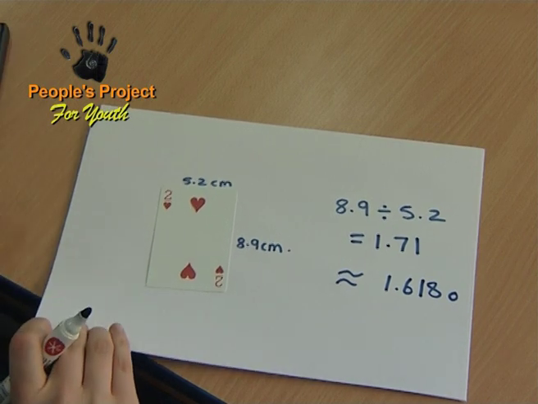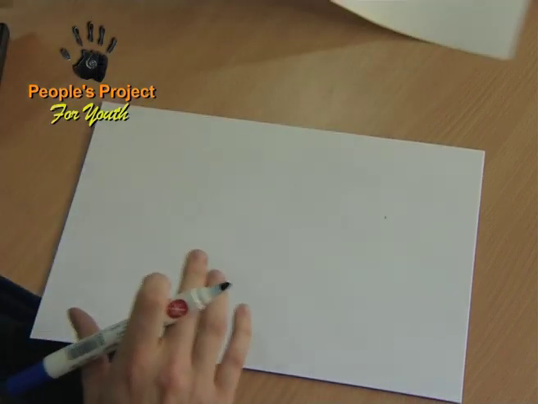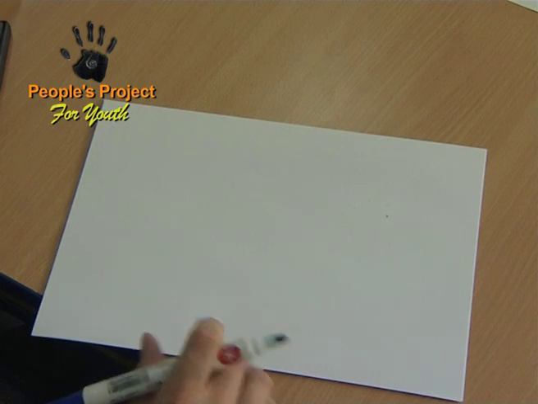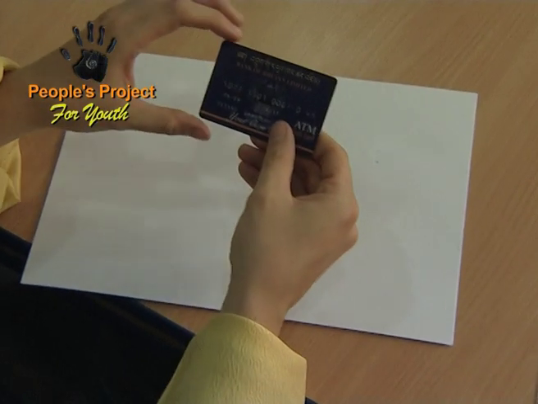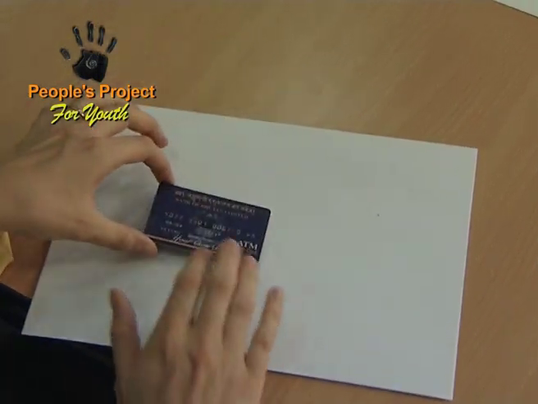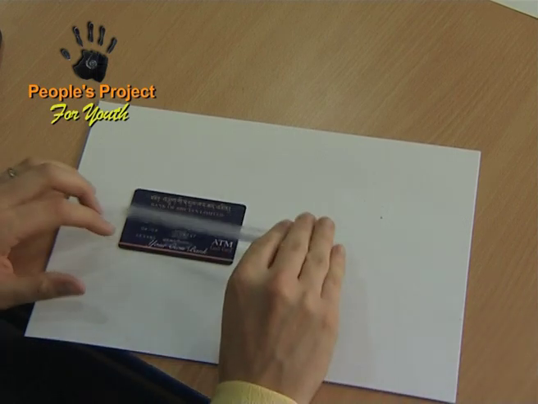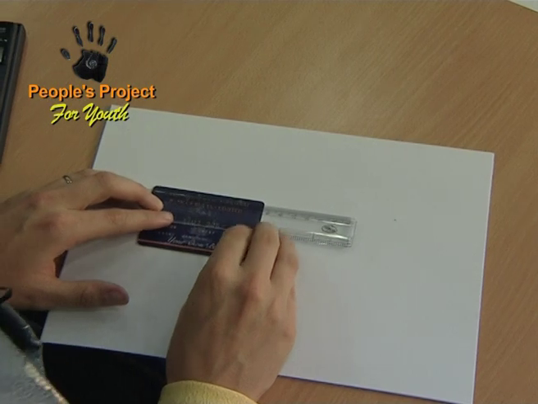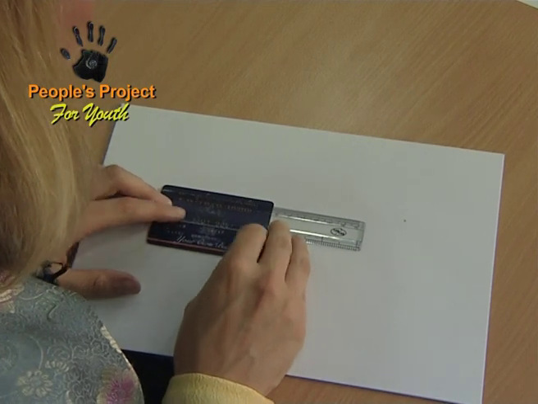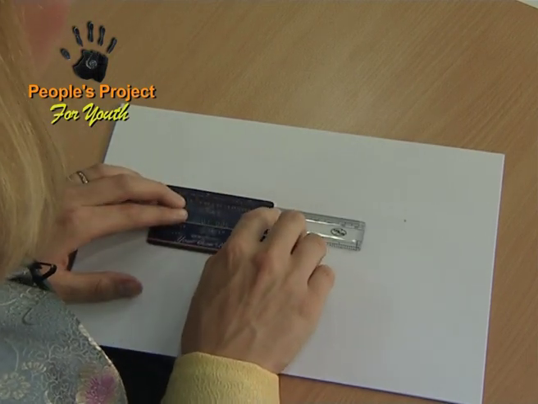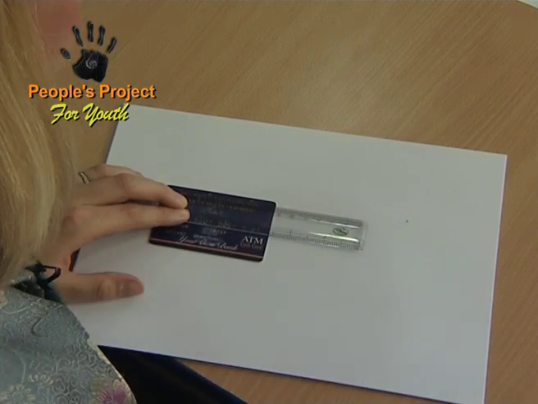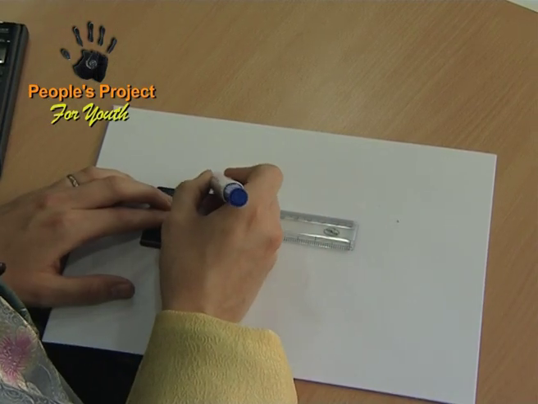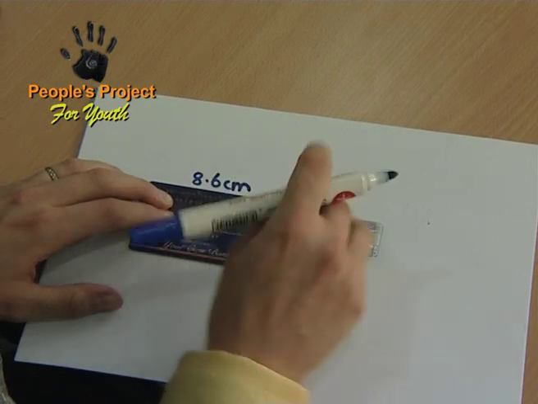Let's take a look at another well-known rectangle that's used day to day. This time we are going to have a look at the bank card. Let's start again by measuring the dimensions of this bank card. And we can see that this dimension across the top is going to be approximately 8.6 centimetres.